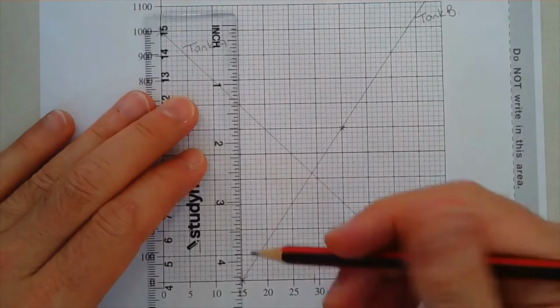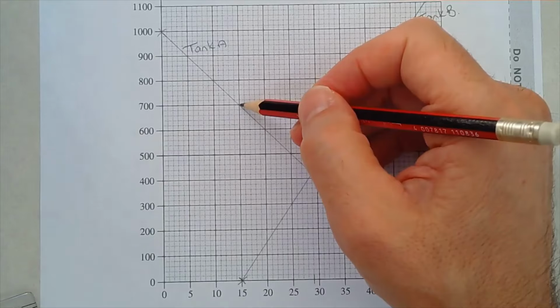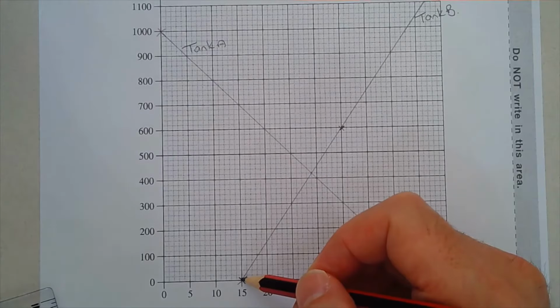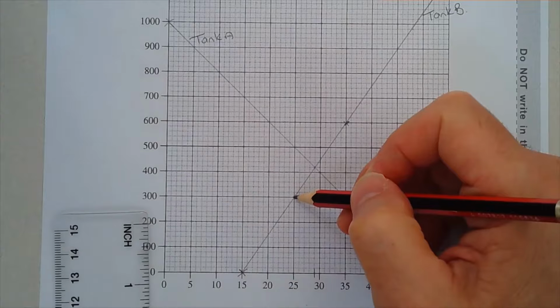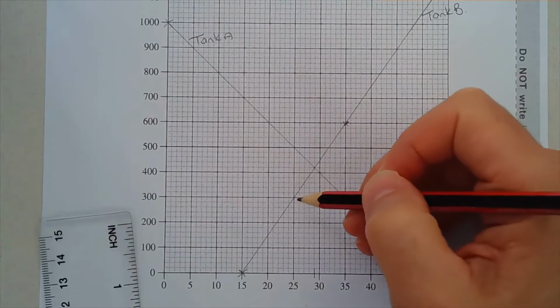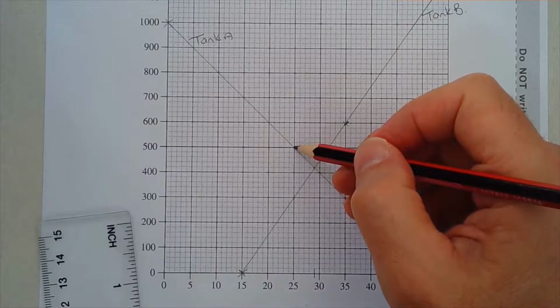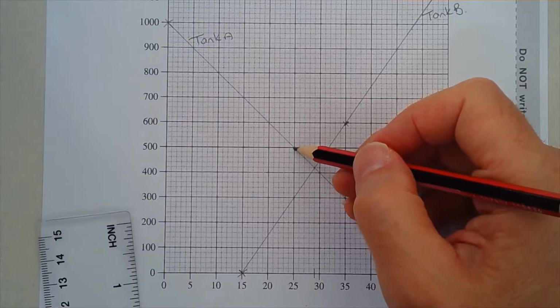So let's say at the 15-minute mark, we have 700 litres of water in tank A, 0 litres of water in tank B to give you a total of 700. Okay, so if you're moving along to the 25-minute mark, you've got 300 litres of water in tank B, and 500 litres of water in tank A. That's 800, so still doesn't get us to the 1,000 litre mark.